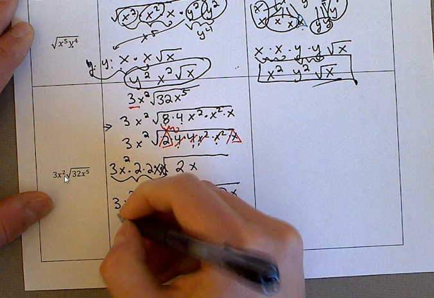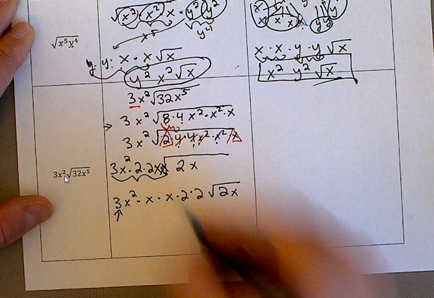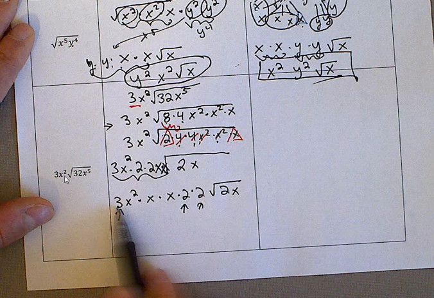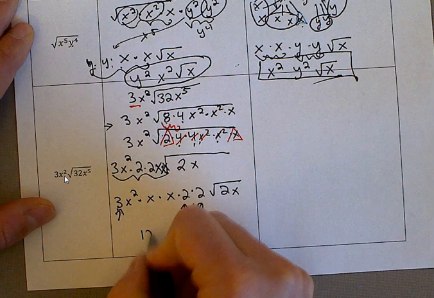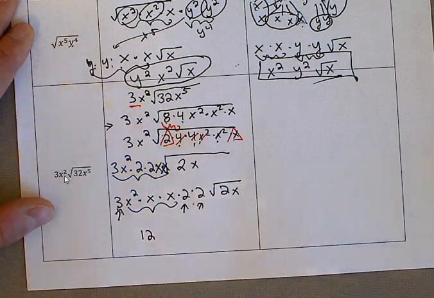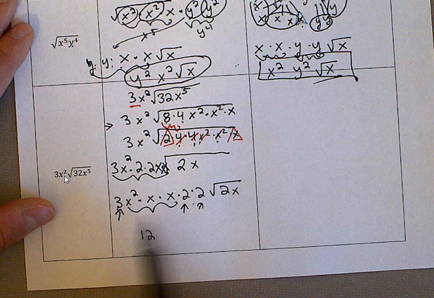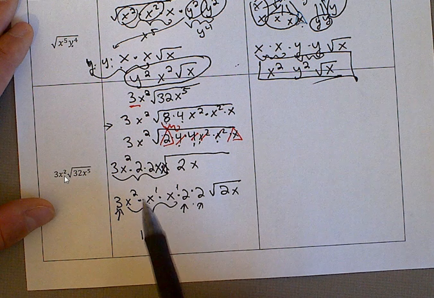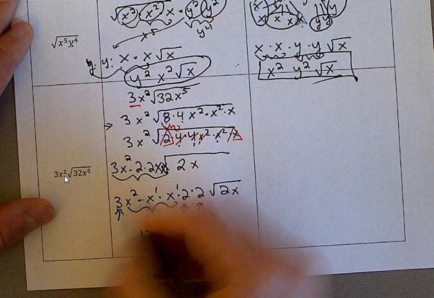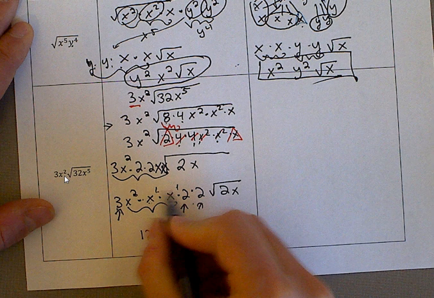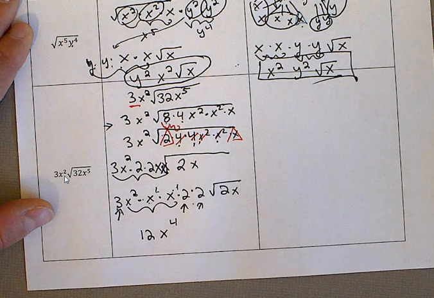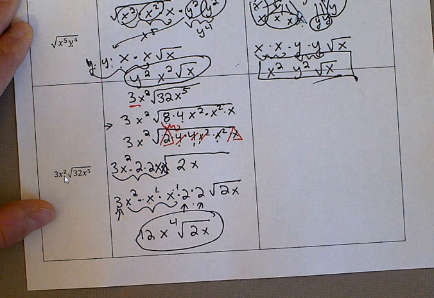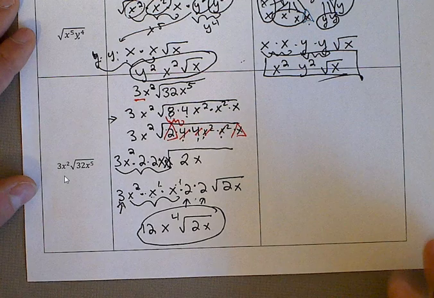I can combine, so the coefficients, the integers, the 3, the 2, and the 2, they can all multiply. So 3 times 2 is 6, times 2 is 12. And then with the variables, since they're all like terms and you're multiplying them, think of this as x to the first and x to the first. So x squared times x to the first times x to the first is going to be 2 plus 1 plus 1, which is 12x to the fourth, and then you have 2x left inside the square root.